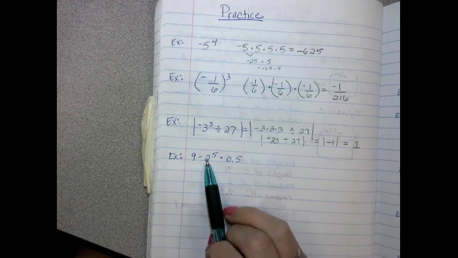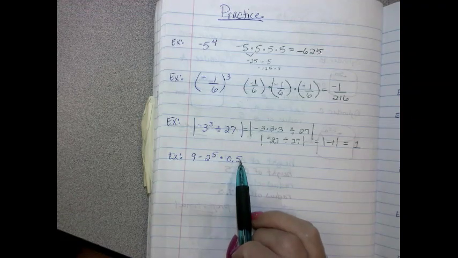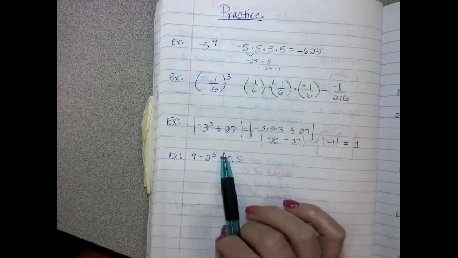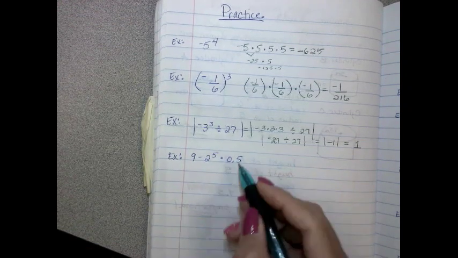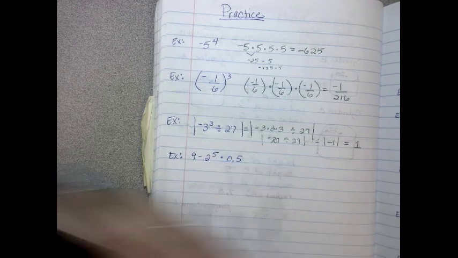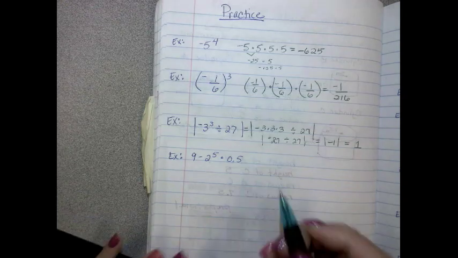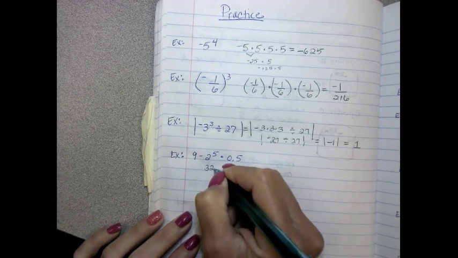9 minus 2 to the 5th times 0.05. According to order of operations, PEMDAS, I need to do exponents first. 2 to the 5th power is 2 times 2 times 2 times 2 times 2, 5 times. 2 to the 5th is 32.